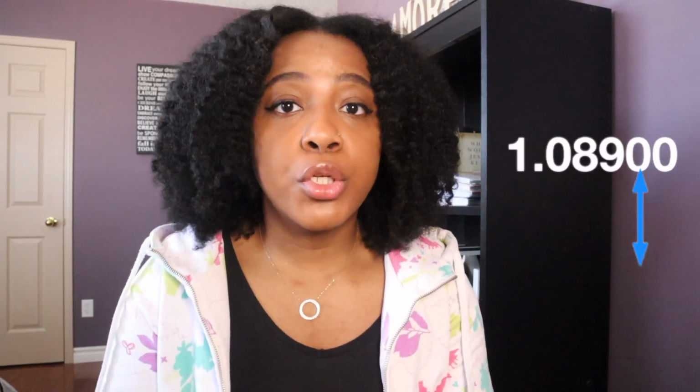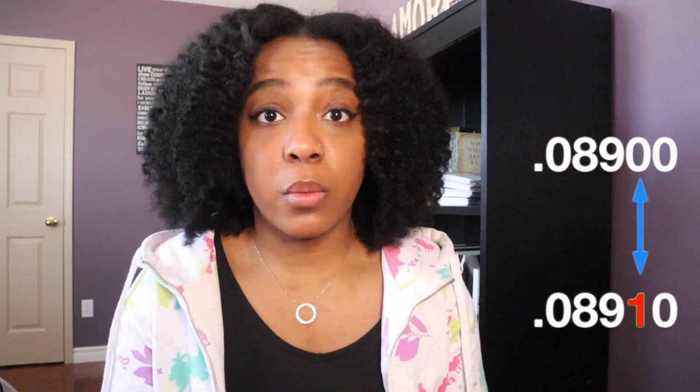But if the euro gets weaker against the US dollar, the pip value will go down. So let's say that price ends up going from 1.08900 to 1.08910. That, my friends, is a 1 pip increase. And as you can also see, that 1 pip increase is shown in the 4th place after the decimal. Any digit after that is considered a micropip or a pipette, as some people say.